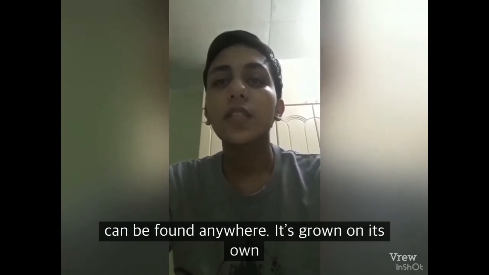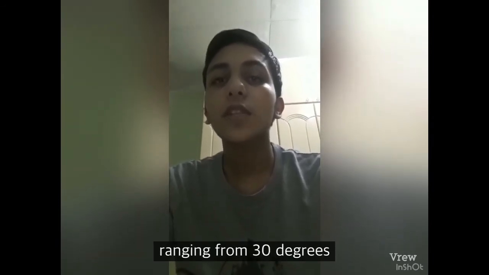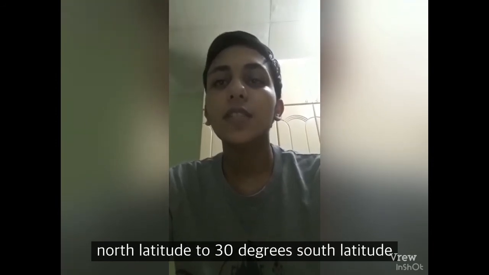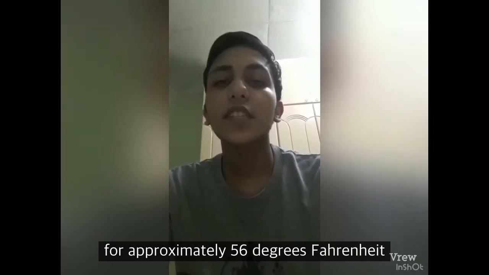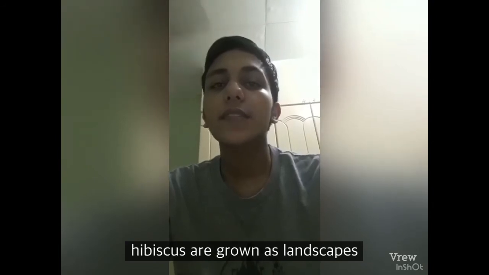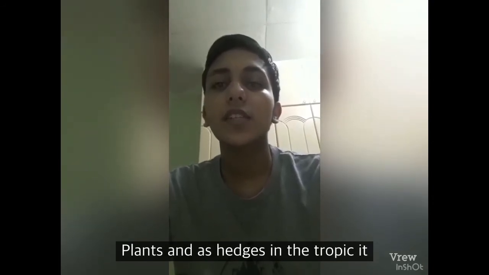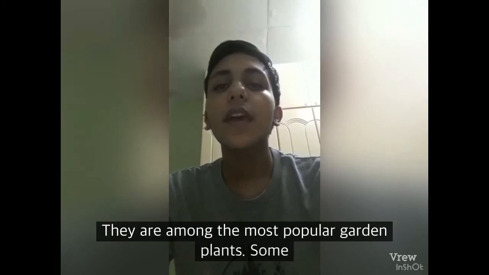It grows on its own in subtropic and tropic regions of the world, ranging from 30 degrees north latitude to 30 degrees south latitude. The Hibiscus rosa sinensis cannot live in regions that reach temperatures lower than 12 degrees Celsius, or approximately 56 degrees Fahrenheit. In some areas, hibiscus are grown as landscape plants and as hedges. In the tropics, it readily escapes from gardens into surrounding areas. They are among the most popular garden plants.